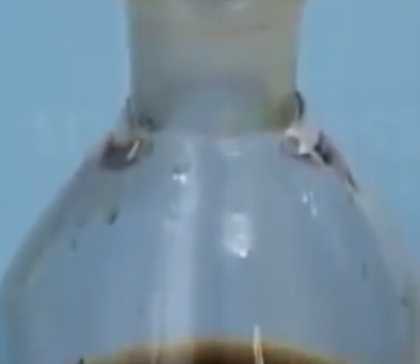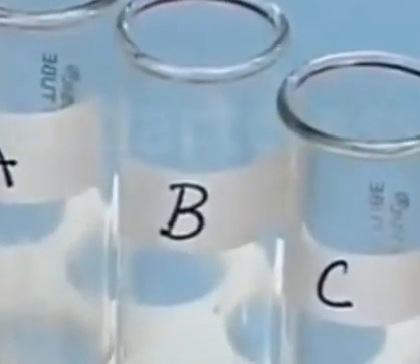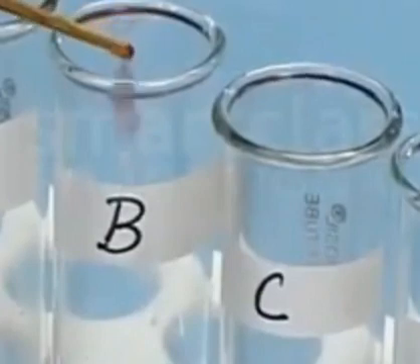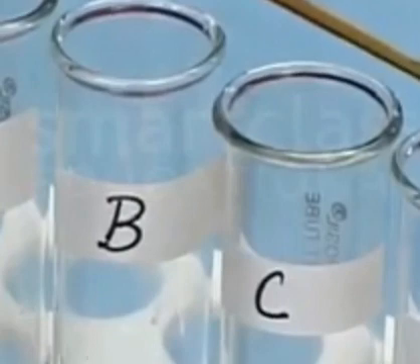With the help of a dropper, add a few drops of iodine solution in each test tube. Now wait for 1 to 2 minutes and observe.